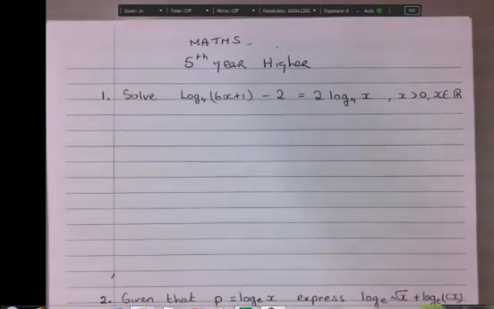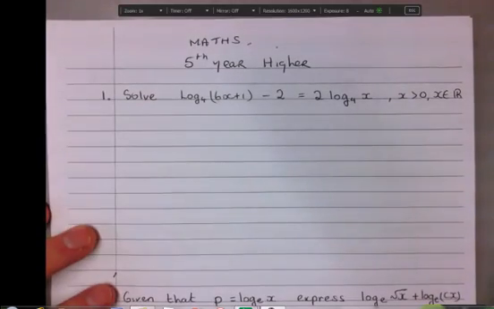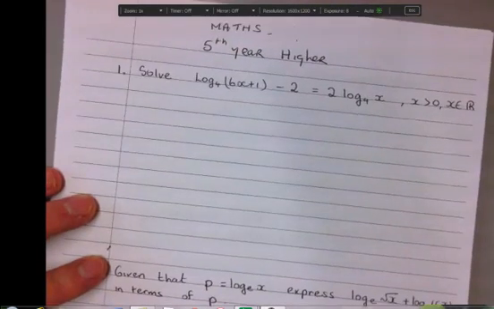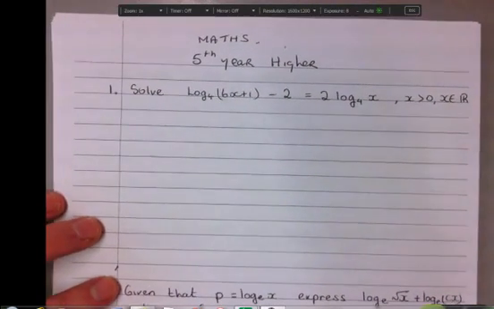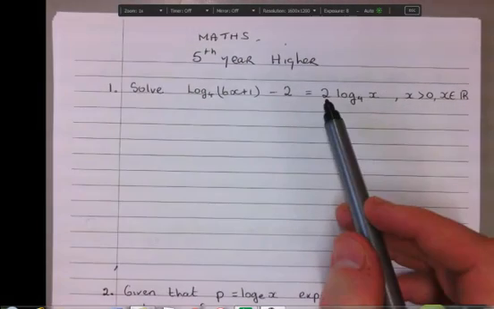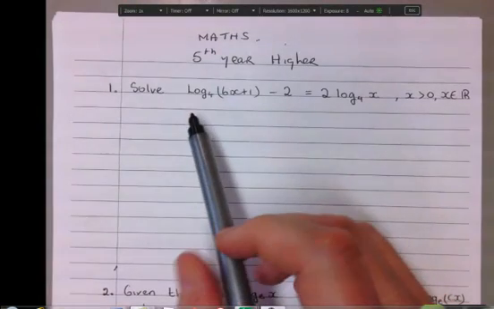Okay, so this was a little test that you had on logs. So you can see the first question there. Just move this around for myself. So you've got log to the base 4 of (6x + 1) take 2 is equal to, and you've got your 2 on front. So there's a couple of things to notice with this.